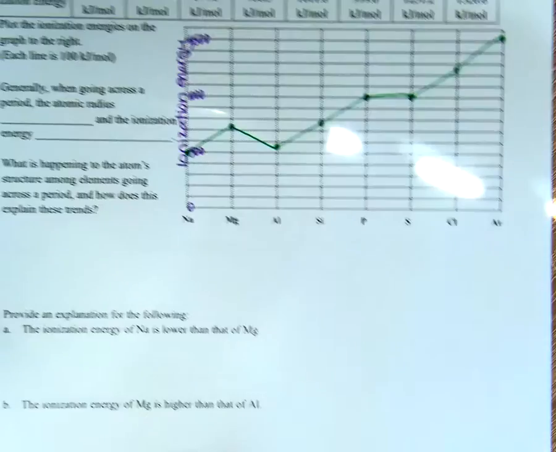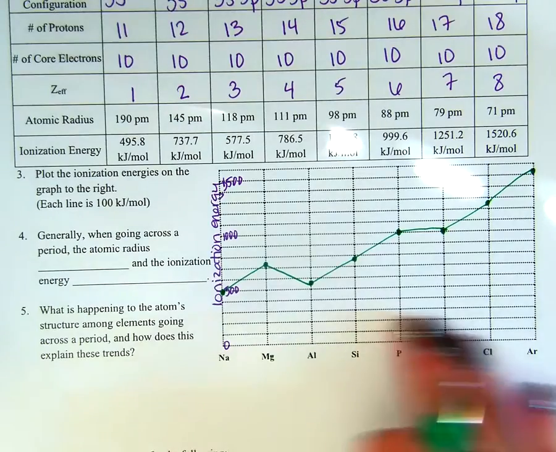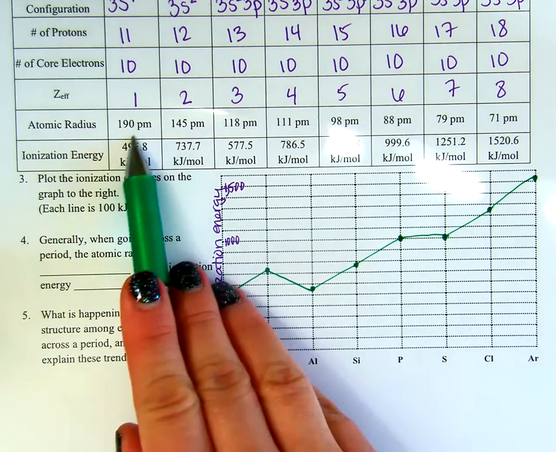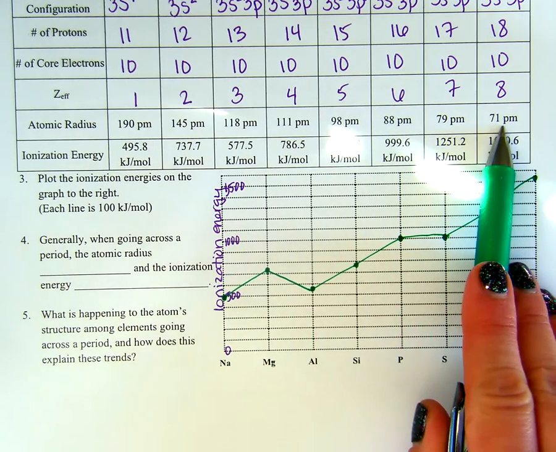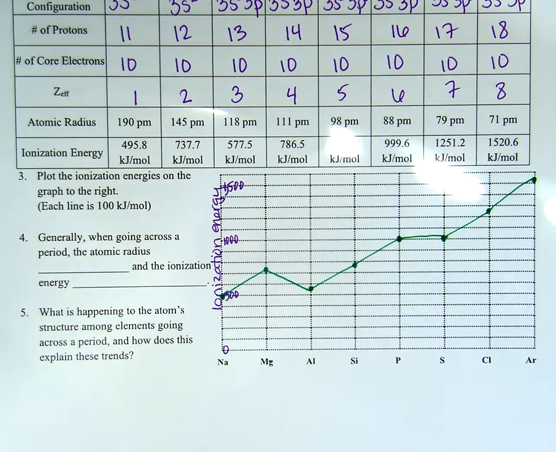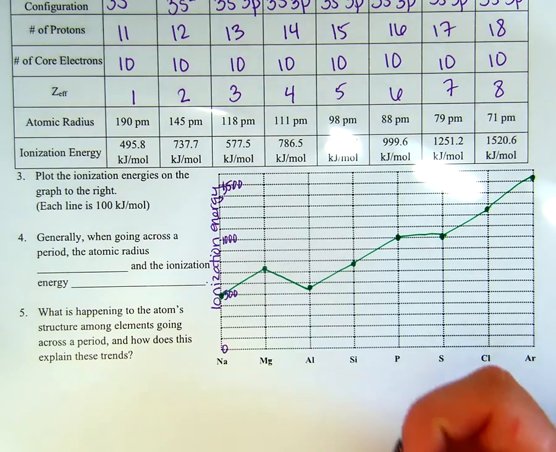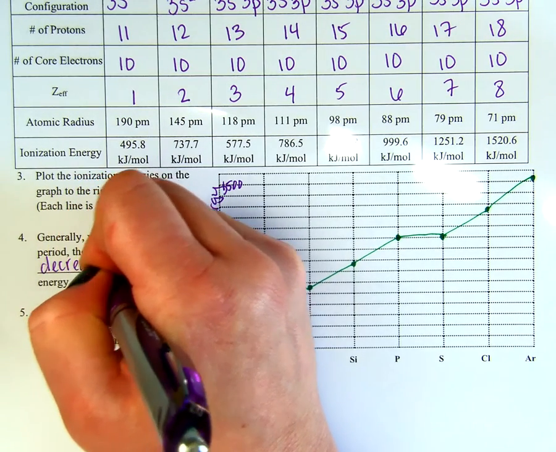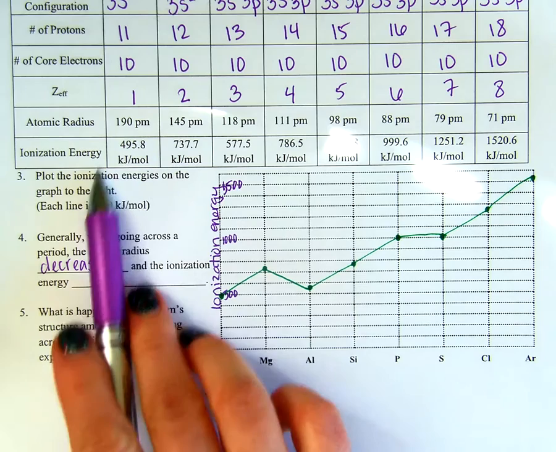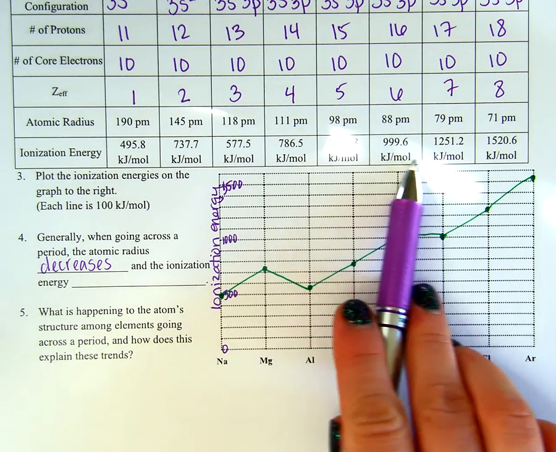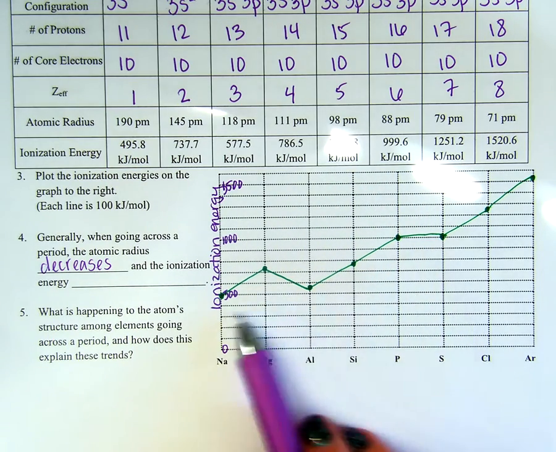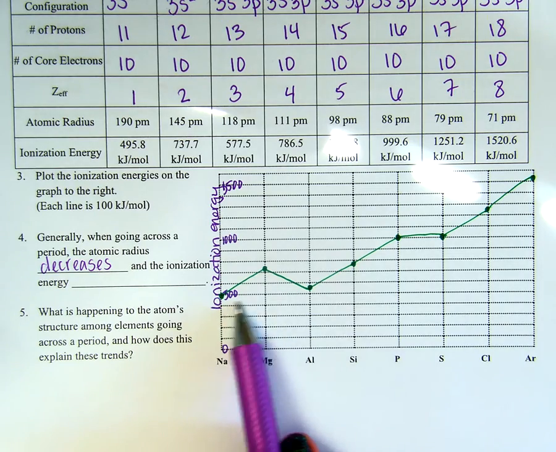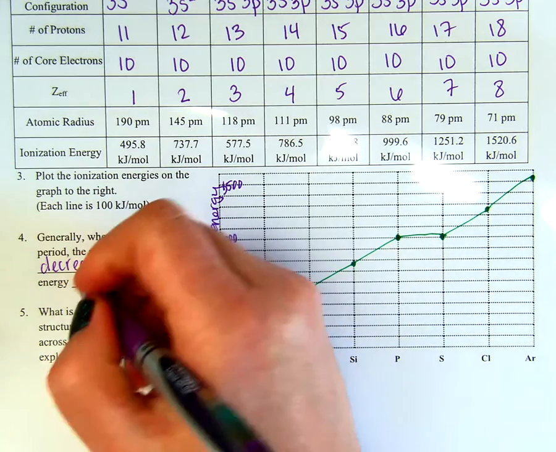So what I can see is that as I'm going across a period, the atomic radius here is going down. These elements are actually getting smaller as we move across this period. So the atomic radius decreases. And the ionization energy, in general, is increasing. We have a couple little dips here, couple little inconsistencies, but if we look overall, it's going to increase.